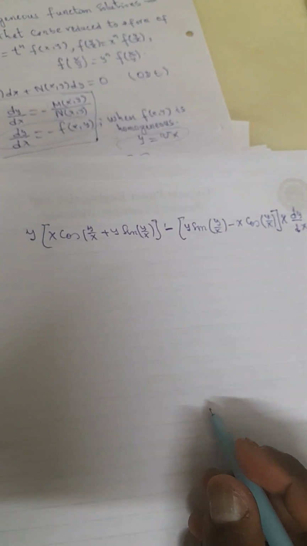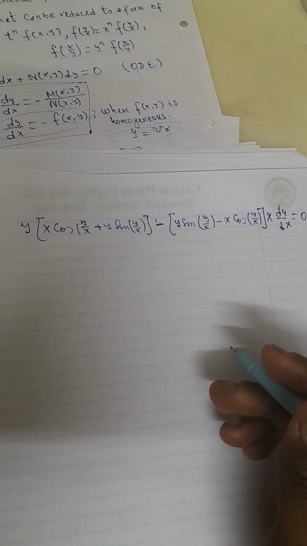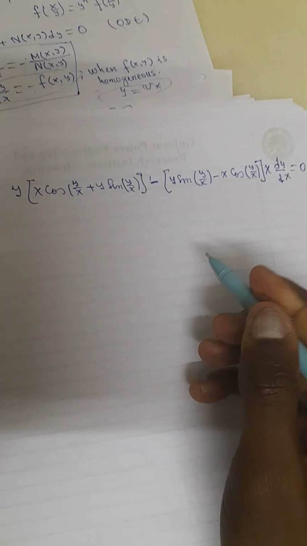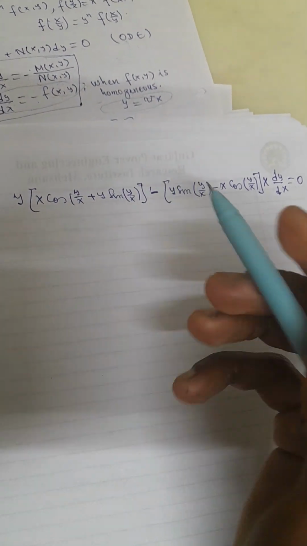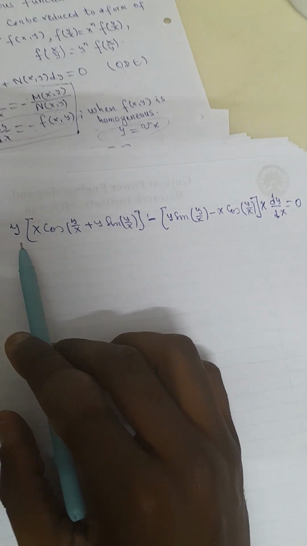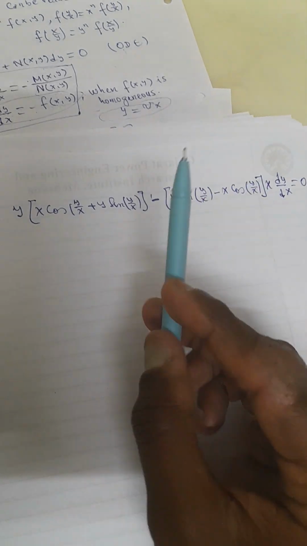Long exercise. Let us solve this one. How to solve this exercise? When you have an exercise like this, the first thing you have to understand is to check if it is homogeneous or not.